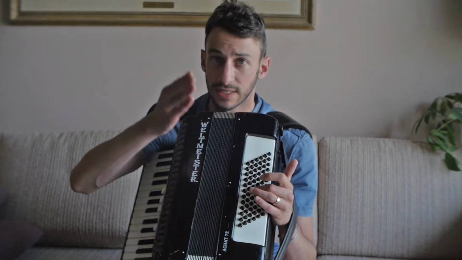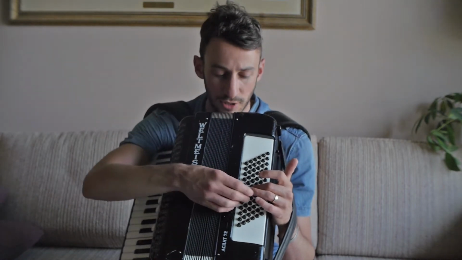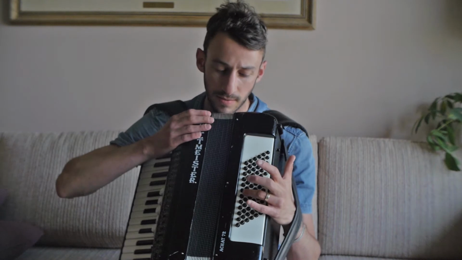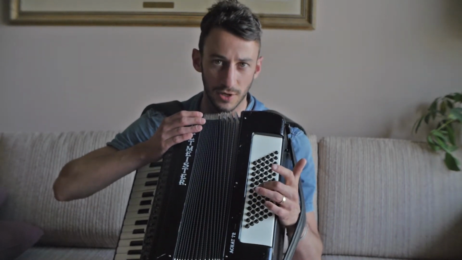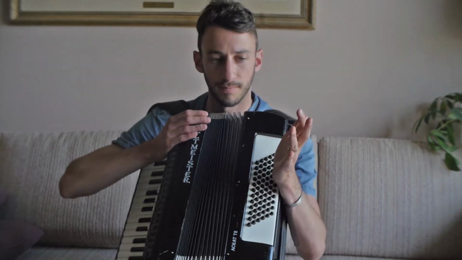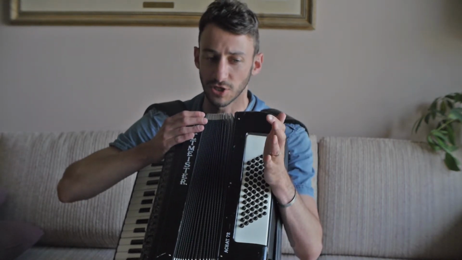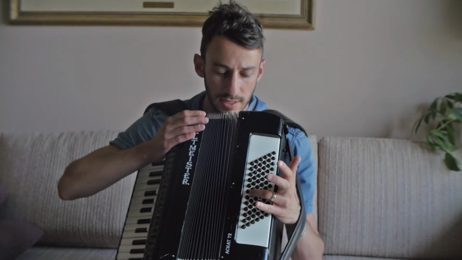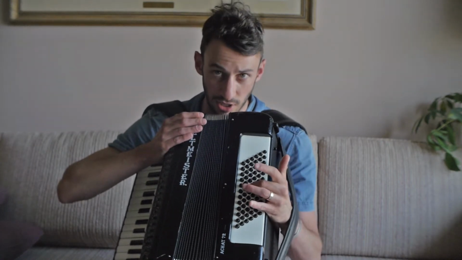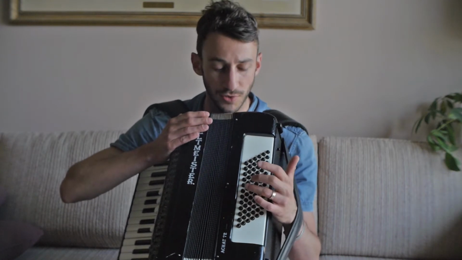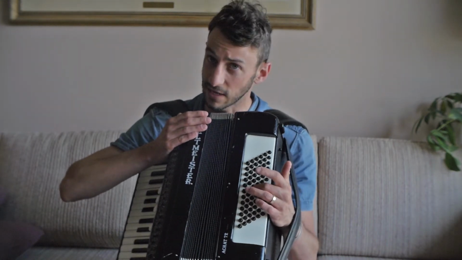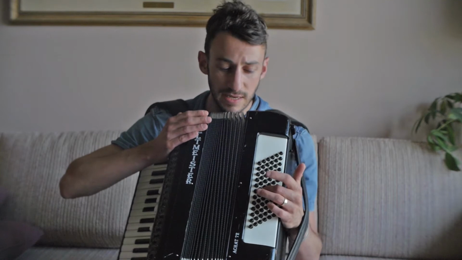If I wanted to do a C major, I would do a ring finger on the C, and then my middle finger on the C major. That's what it looks like. Like C major, C major, C major. Try that on your accordion too.